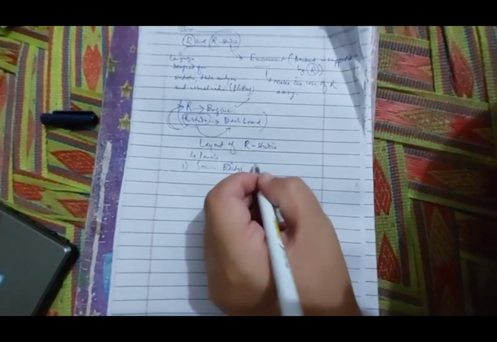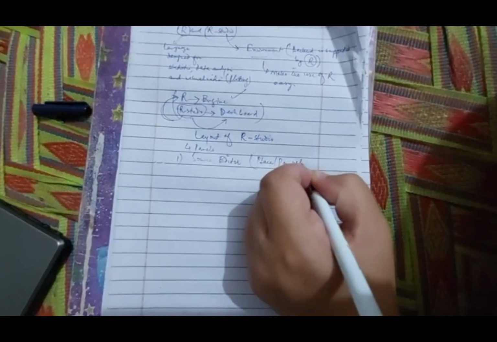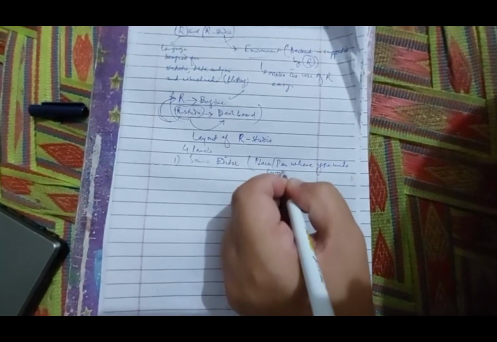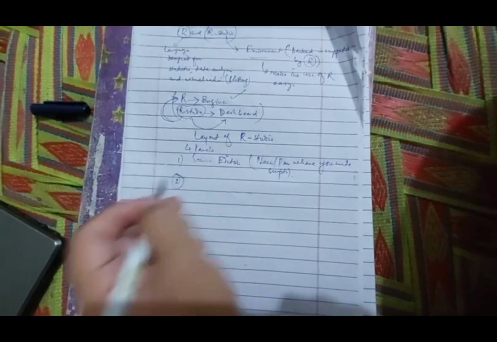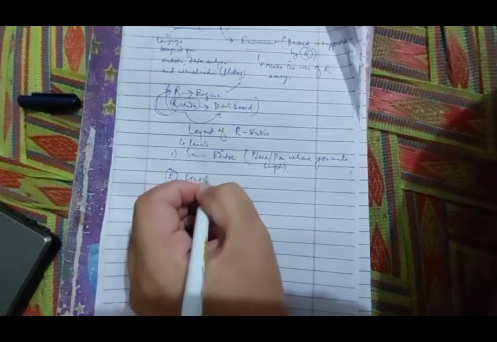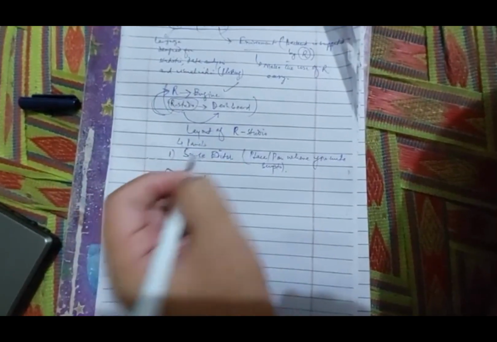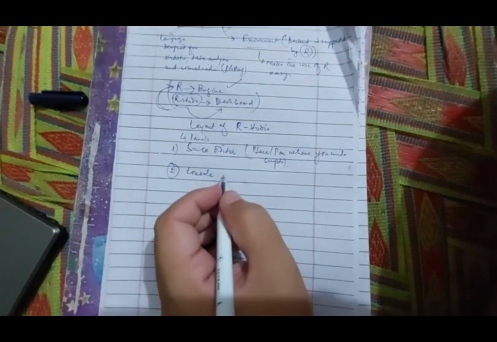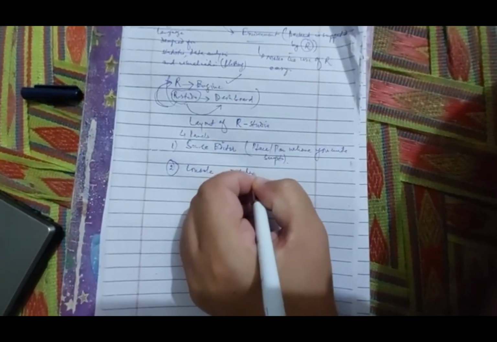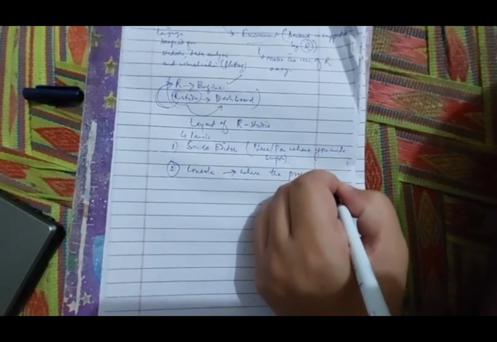It is the place where you write scripts. Number two is the console. I will show it to you in RStudio also. Console is where the program actually runs.